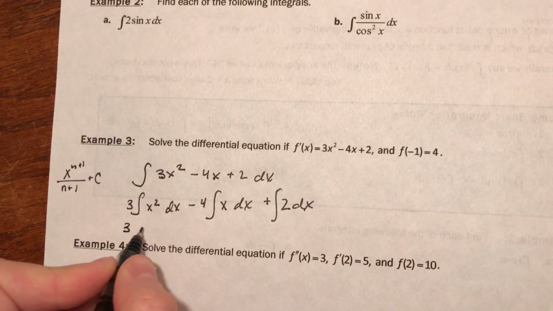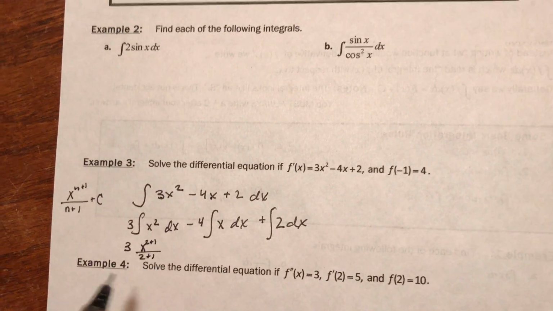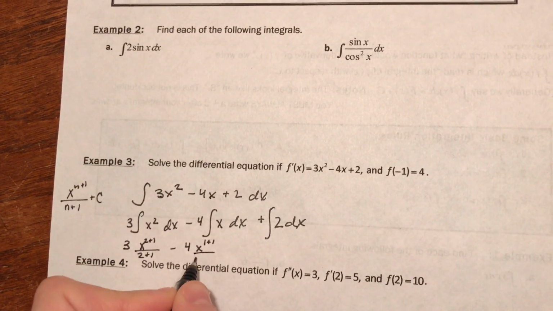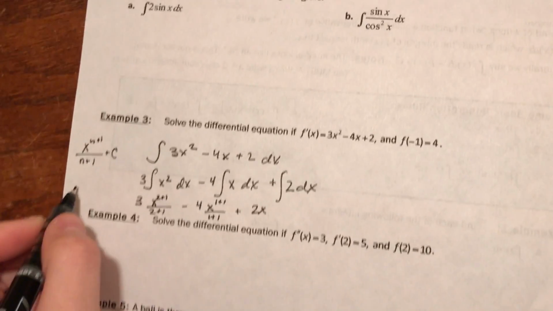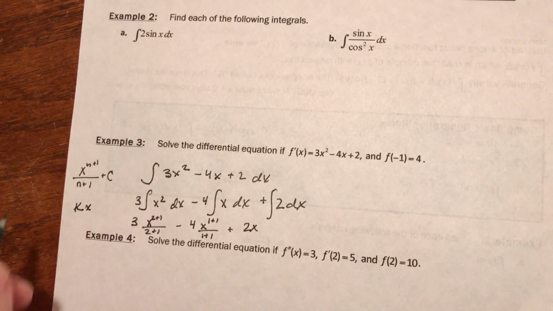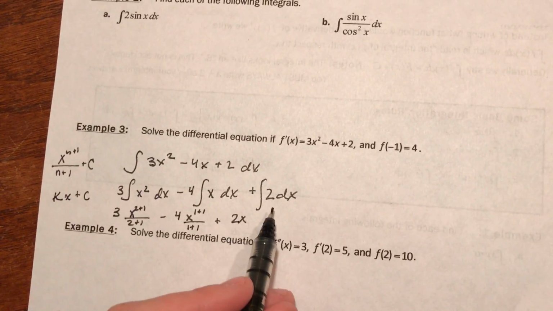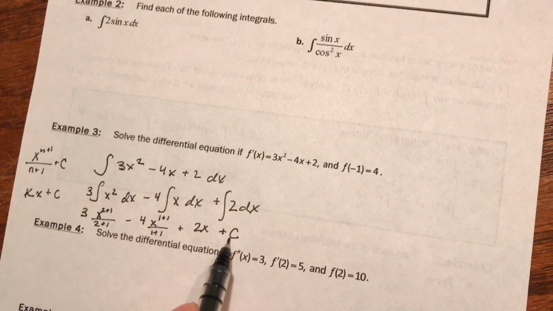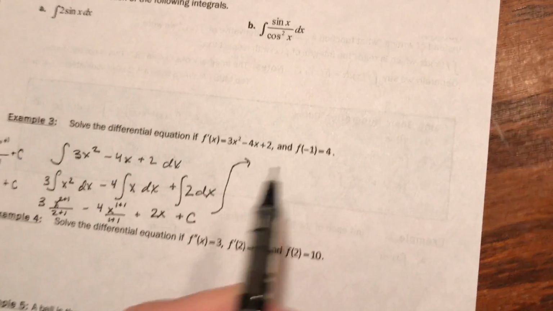So keep the 3 on the outside. We've got x^(2+1) over 2+1 minus 4x^(1+1) over 1+1 plus 2x. Now that is our constant rule, which is just kx, right, plus c, because when you take the derivative of that, you go back to 2. And then we can't forget our plus c. Okay, so I'm just going to move this up here and simplify it first before using my initial condition.